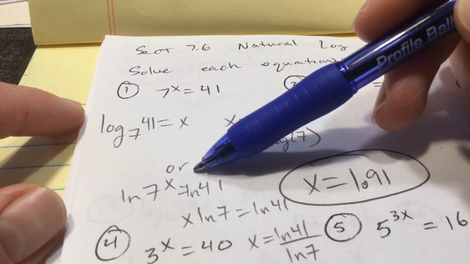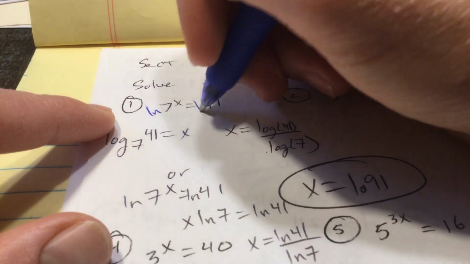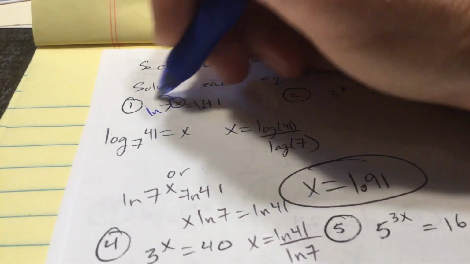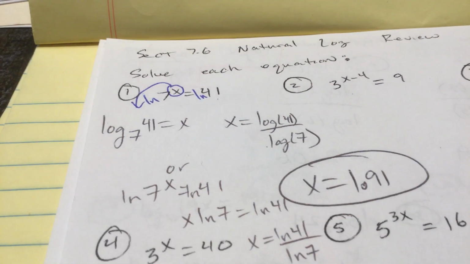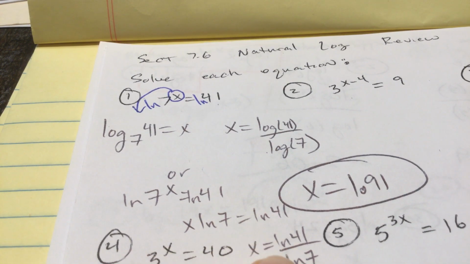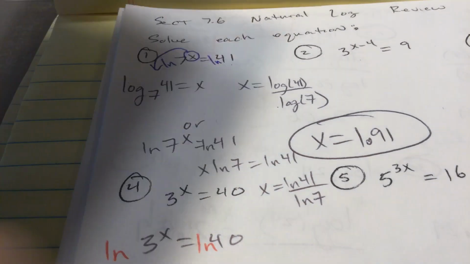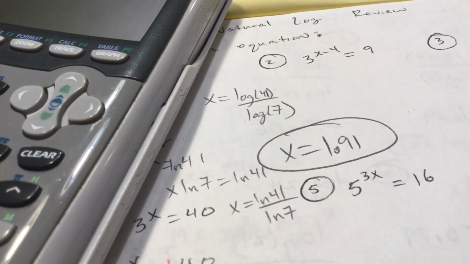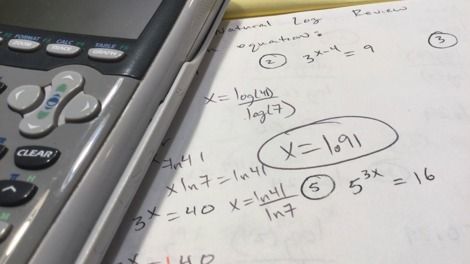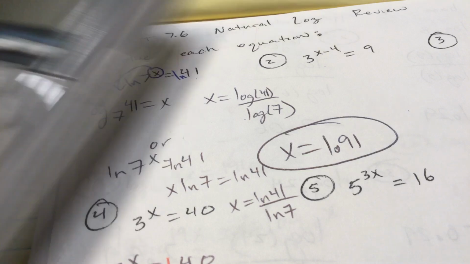Or you can also, and this is what we're going to do from here on out, attach natural log to both sides. Remember, natural log is log base e. So the power property applies and the x would come on down. We'd have x natural log 7 equals natural log 41. I can divide both sides by natural log of 7. So log 41 divided by log 7, or natural log 41 divided by natural log 7, is, believe it or not, going to give you the same answer, 1.91.